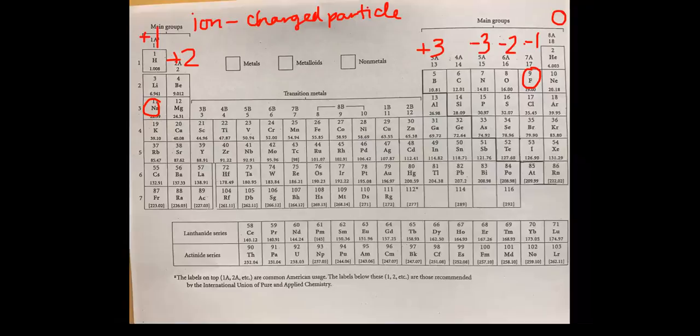Now, a cation is a positively charged particle, a positive ion. So the cations we have here are the alkali metals, the alkaline earth metals, and group 3A. And then you also have anions, which are negative ions. So those are groups 5A through 7A. Negative ion.